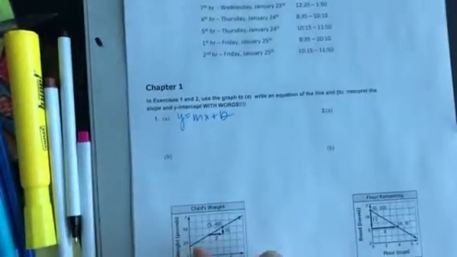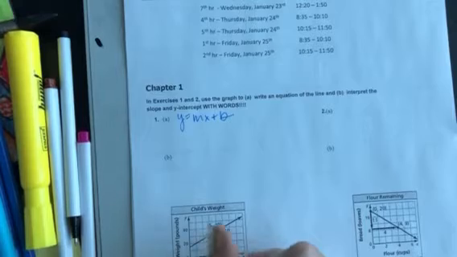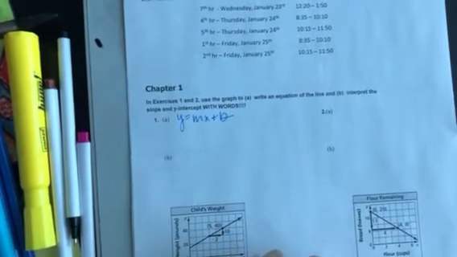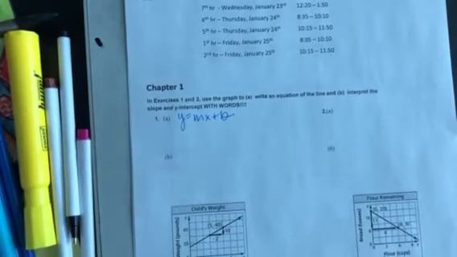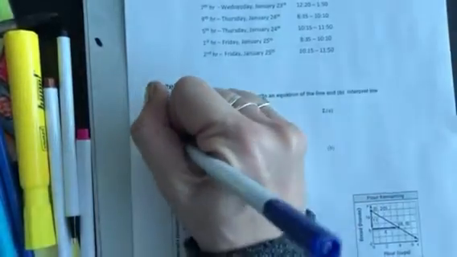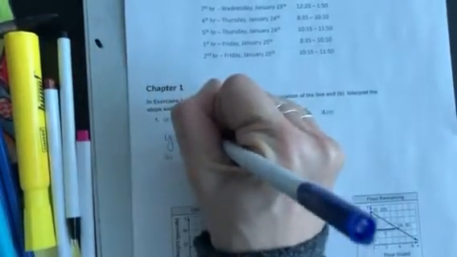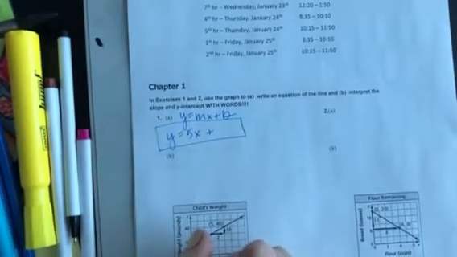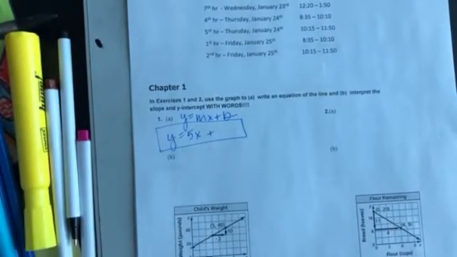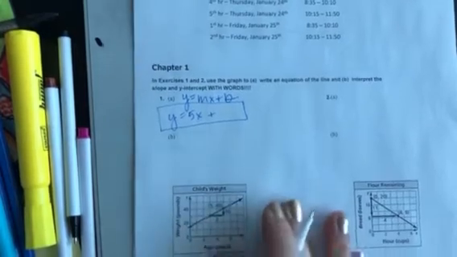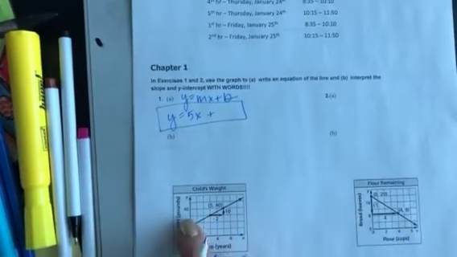What I see down here for slope is they're showing us there's a rise of 10 and a run of 2. And so that tells me the slope of this is going to be 5. Now when I go to write my equation, y equals 5x plus, the next piece I need is my y-intercept. It seems like it's about 15, but I don't have it marked off exactly.